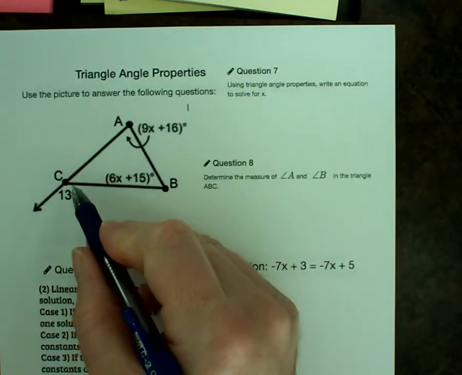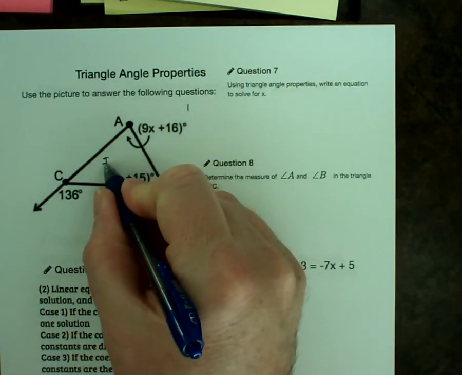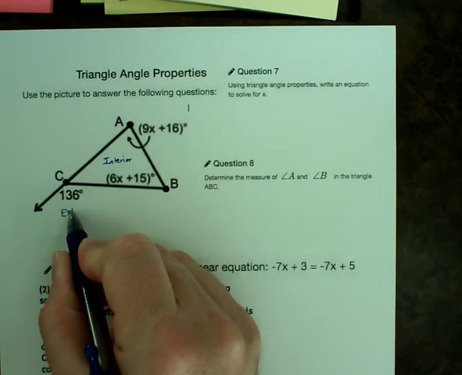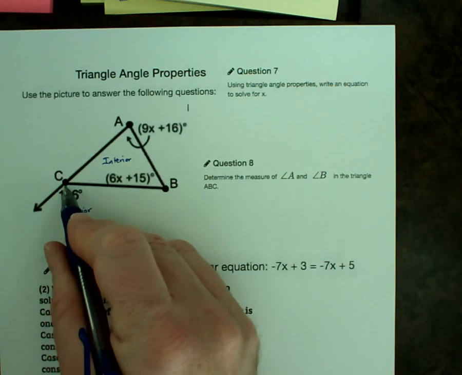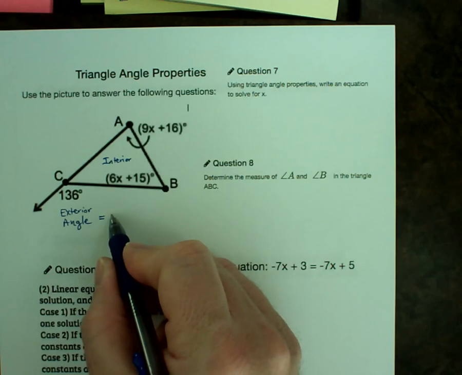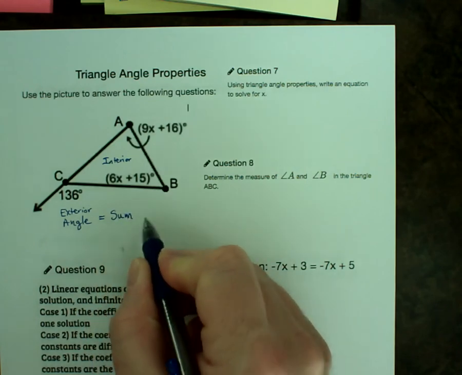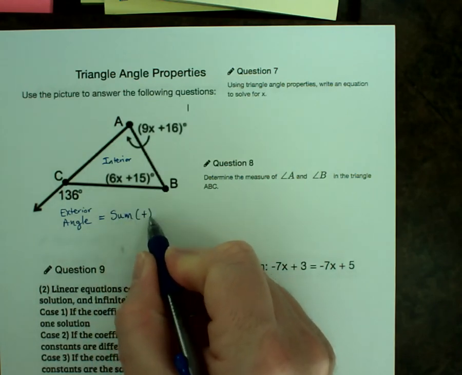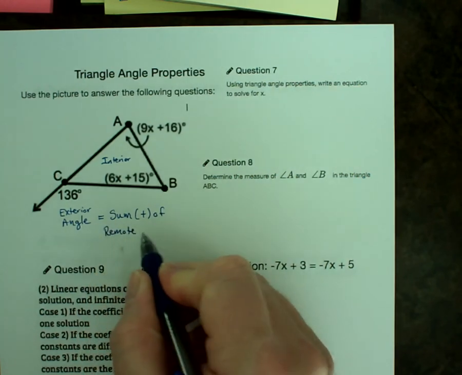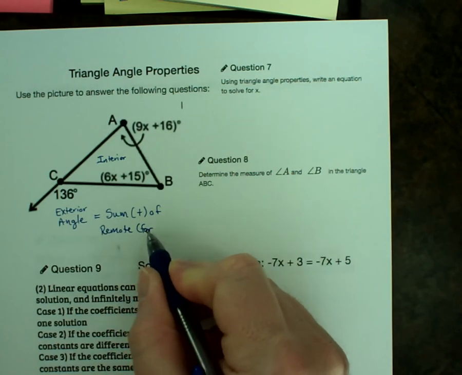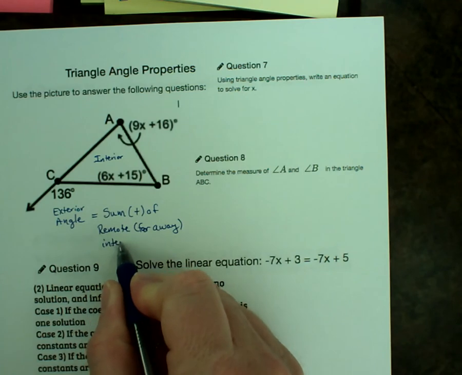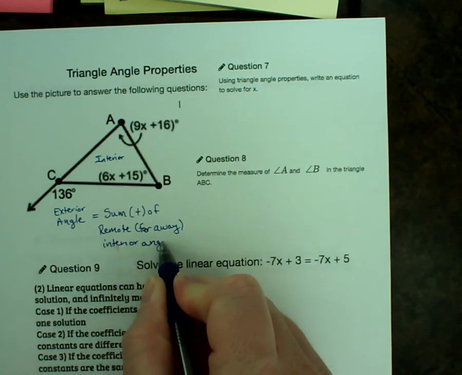So when you look at this triangle, you have to recognize that this is the interior of the triangle, and this is the exterior of the triangle. It's actually an exterior angle, and we know that it is equal to the sum, that's plus, of the remote, that's far away, interior angles.